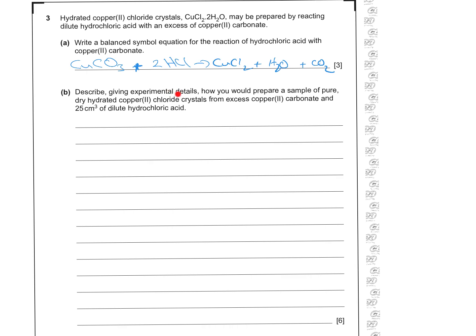Okay, on to part B. Describe, given experimental details, how you prepare a sample of pure, dried, hydrated crystals. So the method of making this salt is something similar to the following. I'm going to add hydrochloric acid. We need 25 cubic centimeters of hydrochloric acid. If you're not told what volume to use, you could use 30 or maybe up to 50 cubic centimeters. But we're told 25. We're going to measure that out using a measuring cylinder.